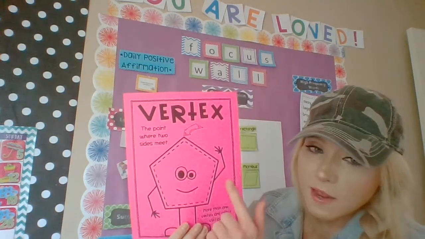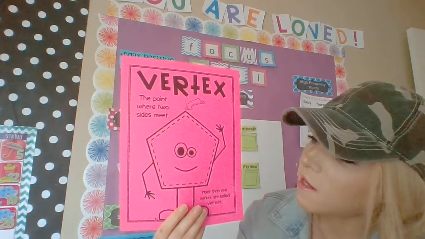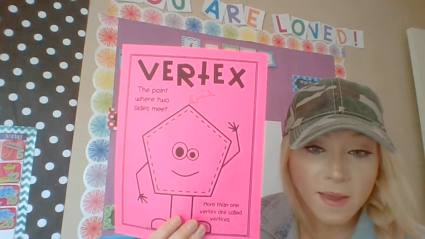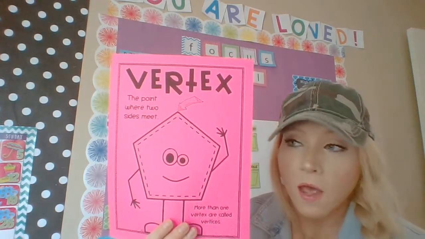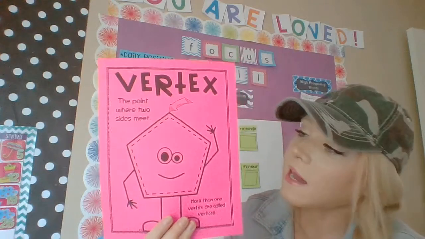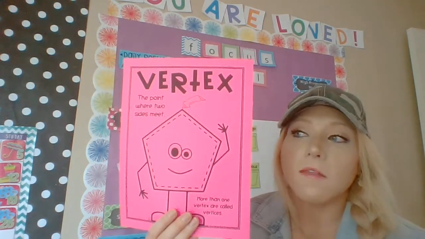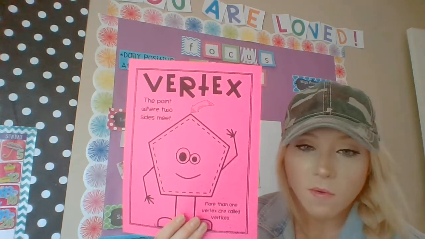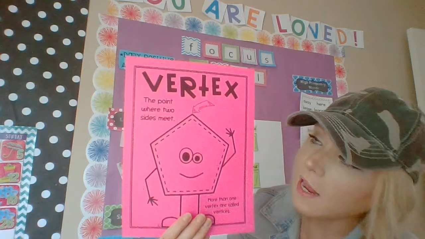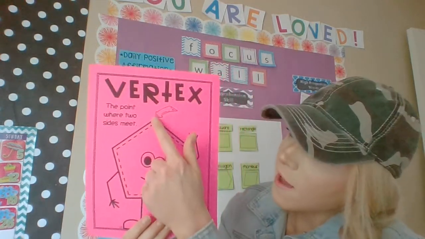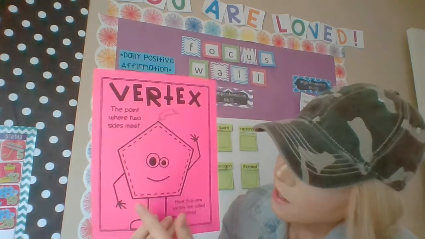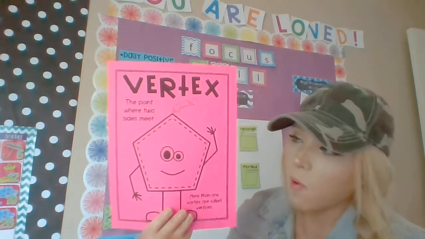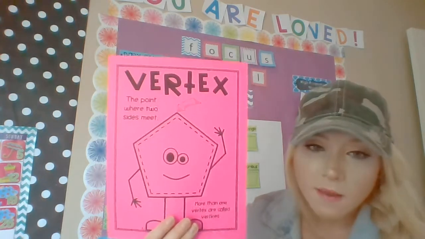But I already see more than one on this shape, and this shape is called a pentagon. Everybody say pentagon. Very good. We're going to count how many vertices are on this pentagon, because I already see more than one, so we don't say vertex. We're going to count the vertices. Ready? Let's do it. 1, 2, 3, 4, 5. 5 vertices. So it's the point where the two sides meet.